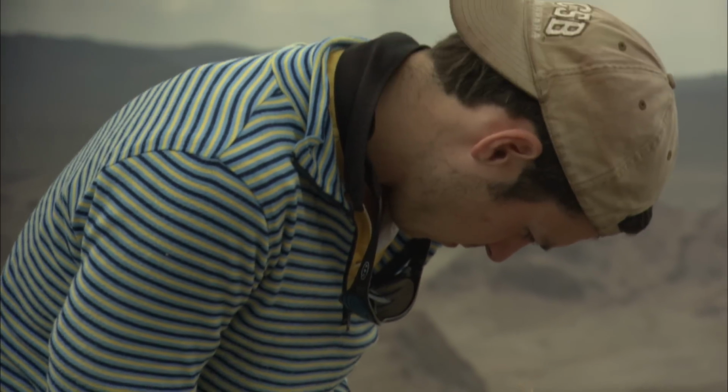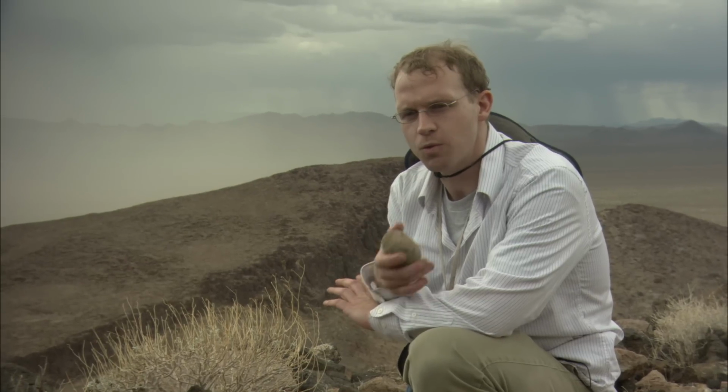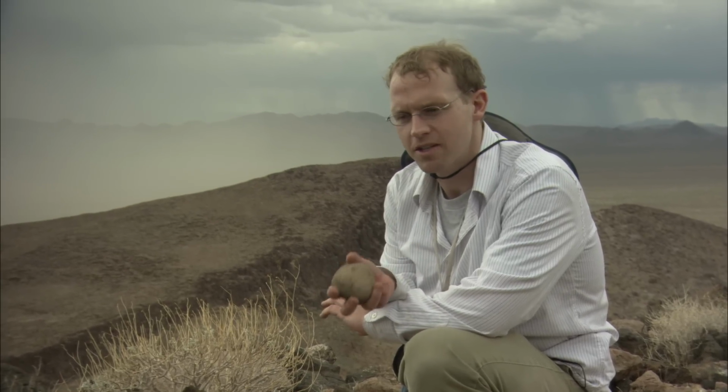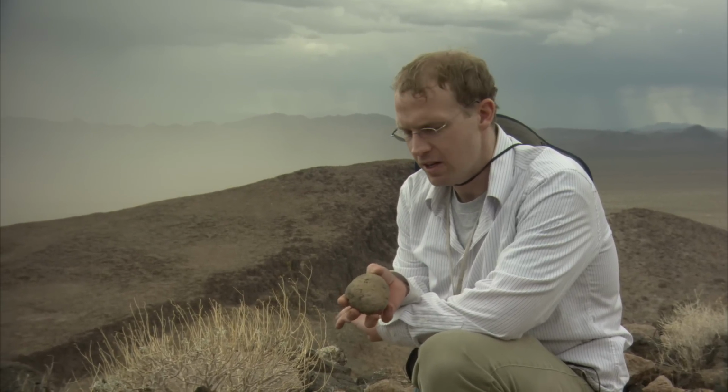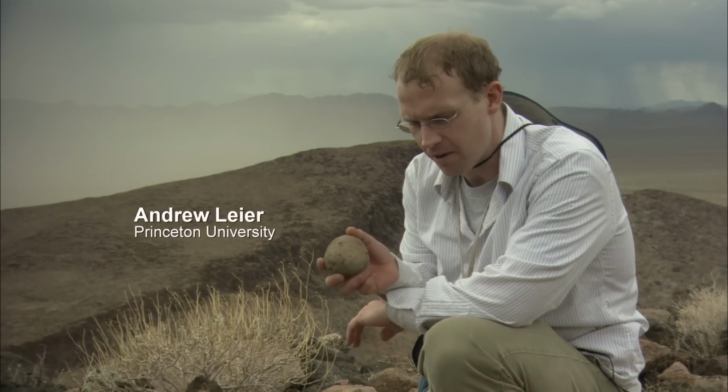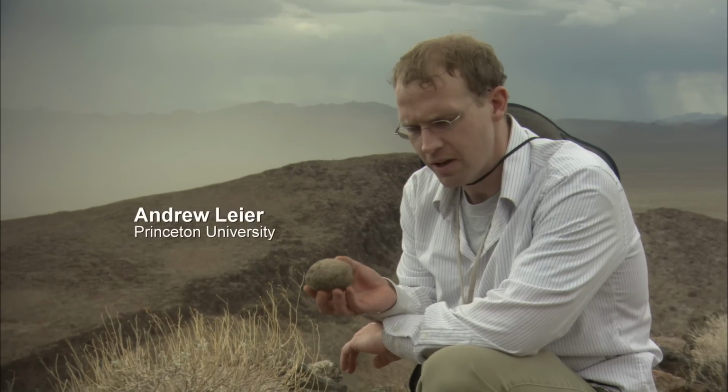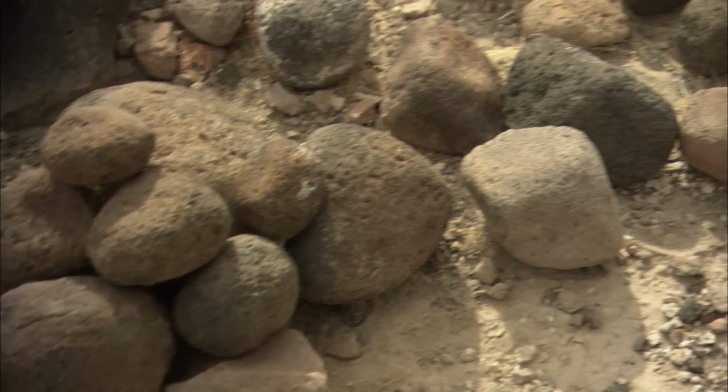Theoretically, each river carries its own sort of suite of rocks and clasts, so it kind of has its own fingerprint. So the idea would be to try to get a very good detailed idea of the type of rocks that were being transported by this river that was here, we think about 20 million years ago or so.